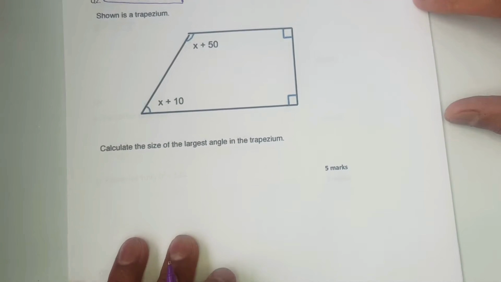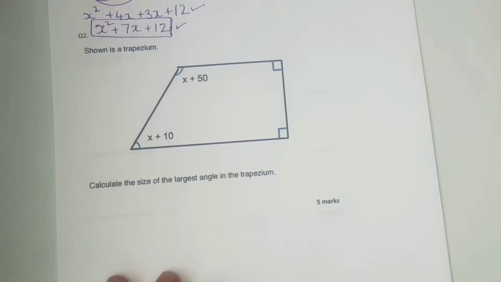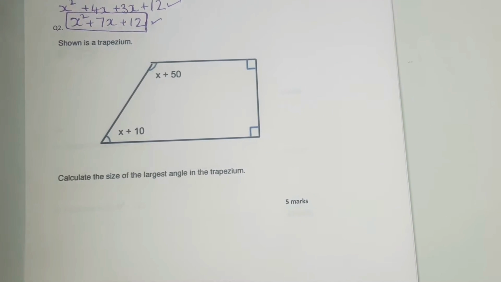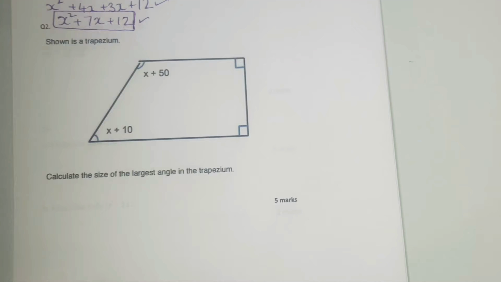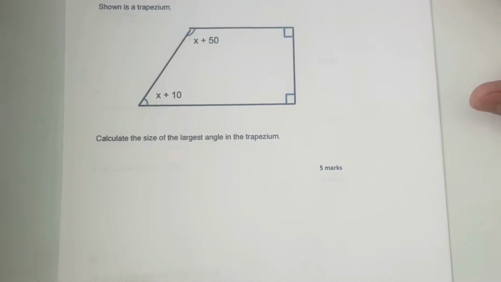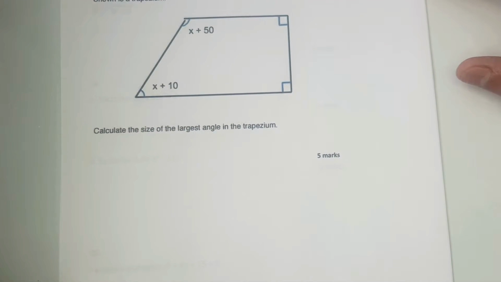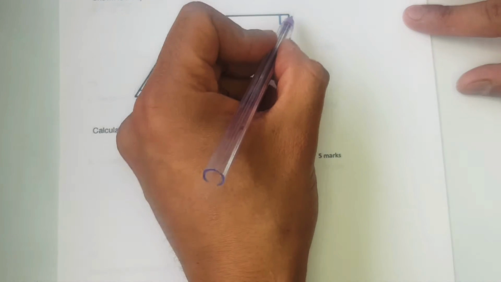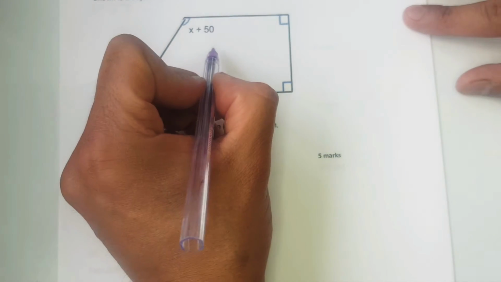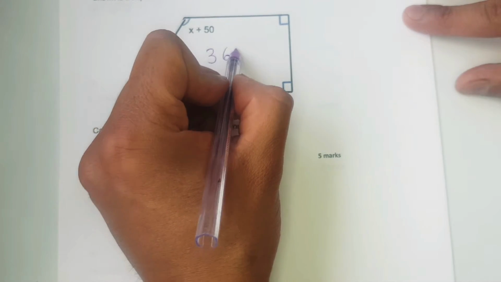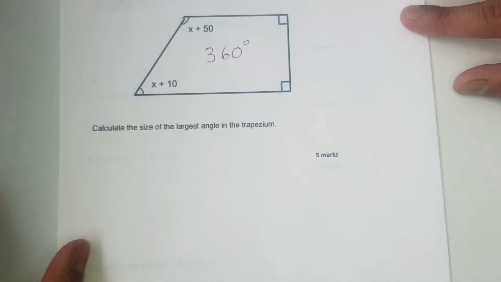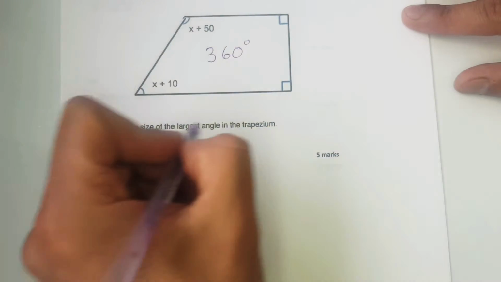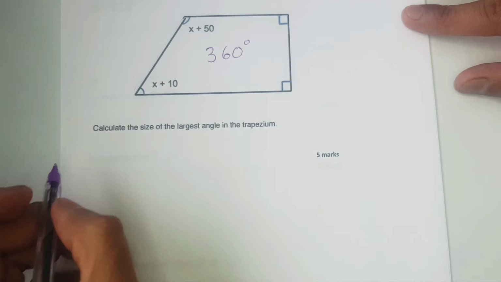Question 2. You've got a trapezium here, and it's asking you to calculate the size of the largest angle in the trapezium. The problem is that we don't know what x is, but we can work it out. To work out the value of x, you need to realize that in a quadrilateral, a four-sided shape, all the angles add up to 360 degrees. Once you know that, you can add all the angles together and equate it to 360.